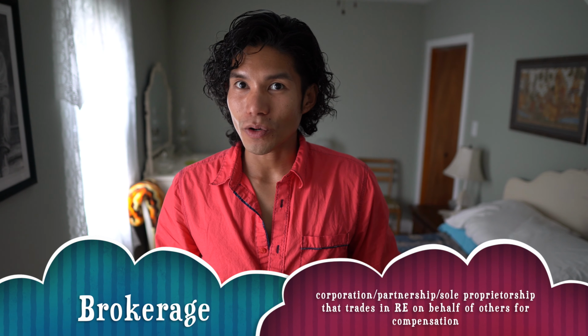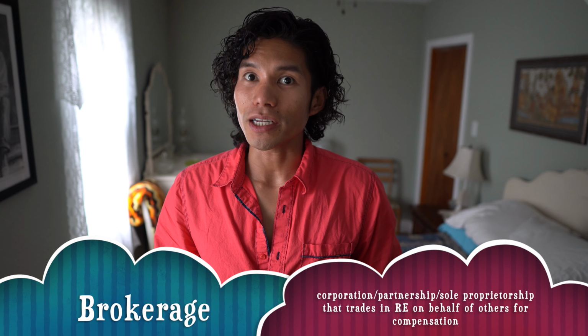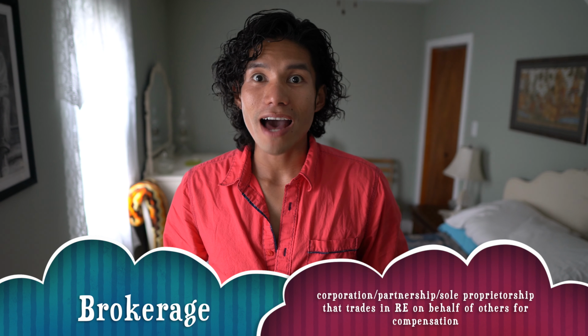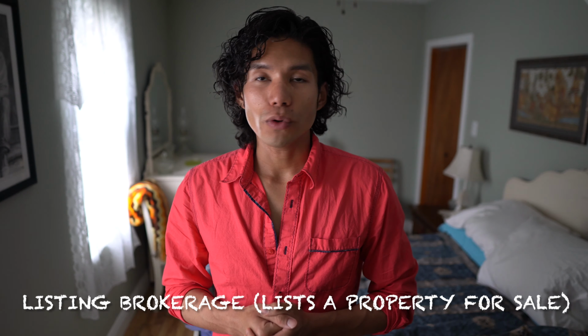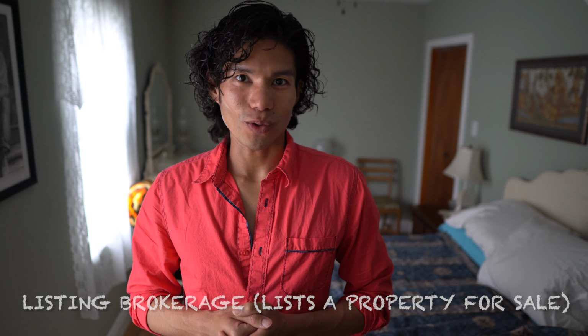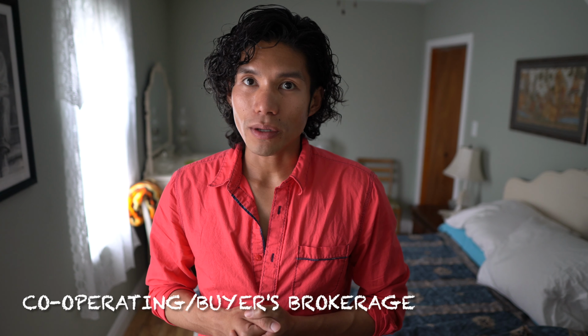A brokerage is a corporation, partnership, or sole proprietorship that trades in real estate on behalf of others for compensation. When the brokerage has listed properties for sale, the brokerage is identified as the listing brokerage. When a brokerage is working with a buyer, the brokerage can be referred to as either the cooperating brokerage or the buyer's brokerage. A brokerage is deemed as a cooperating brokerage when a seller has listed their property for sale with a different brokerage, while the brokerage working with the buyer is a cooperating brokerage in the sale of the property with the listing brokerage.